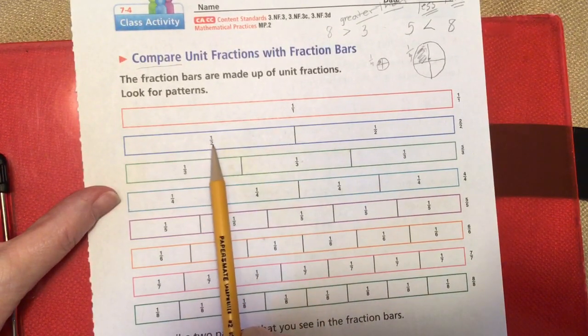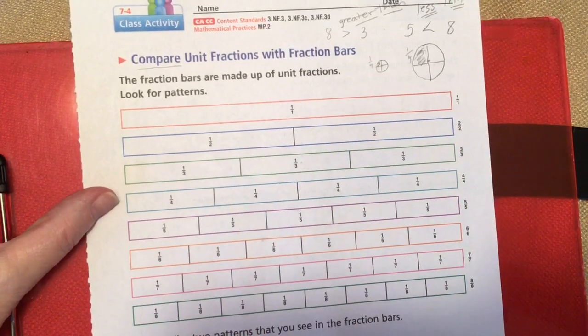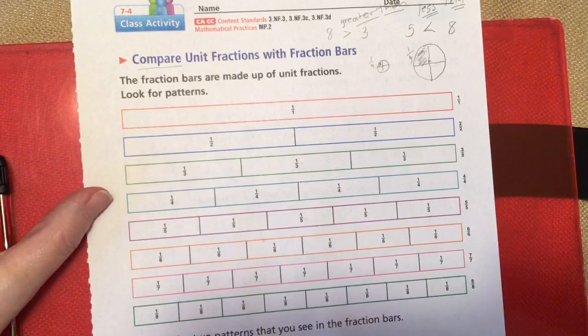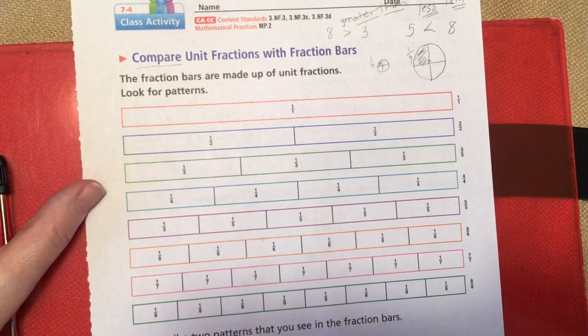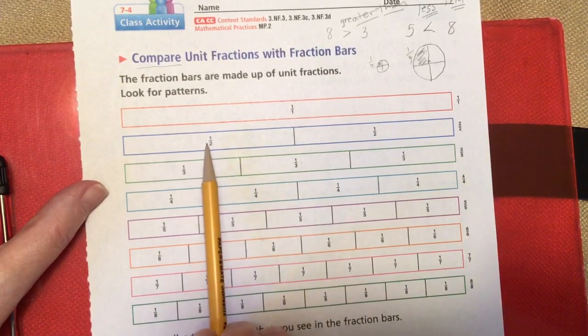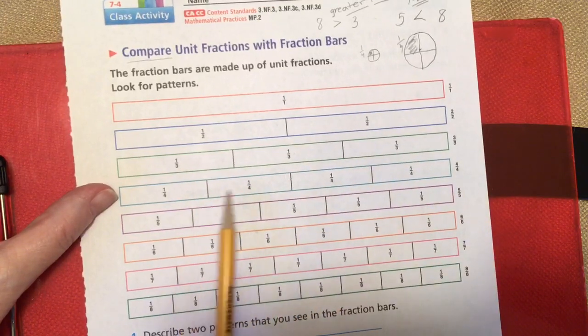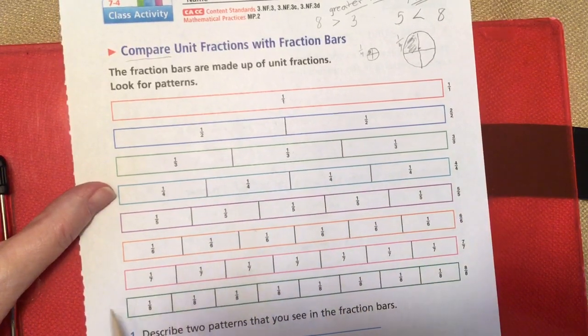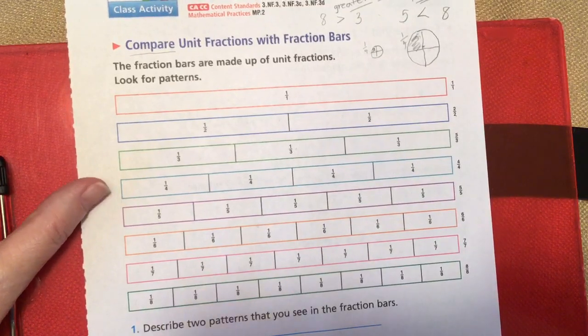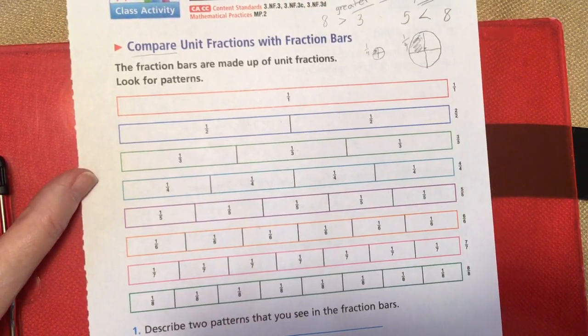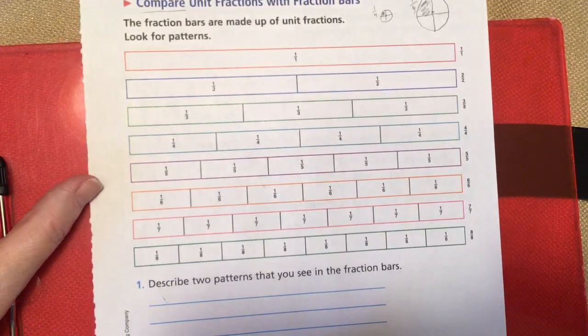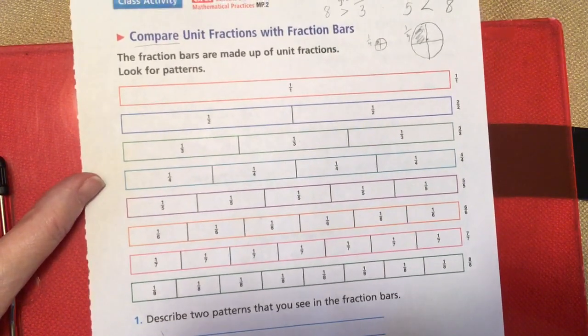So you can see they have the unit fraction listed in each. Remember, boys and girls, unit means 1. The numerator will always be 1 when we're referring to a unit fraction. So here we have halves, here we have thirds, fourths, fifths, sixths, sevenths, and eighths. And right down here, they're wanting you to describe some patterns that you see, specifically 2 patterns.